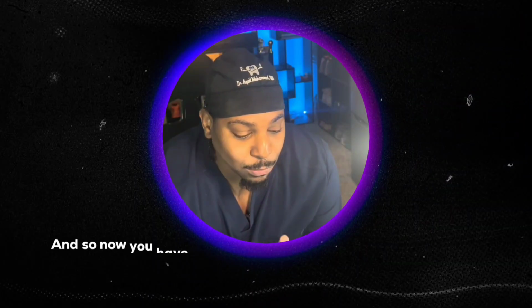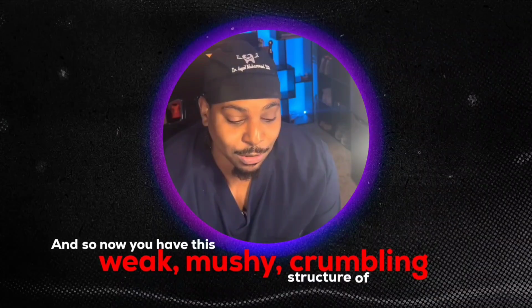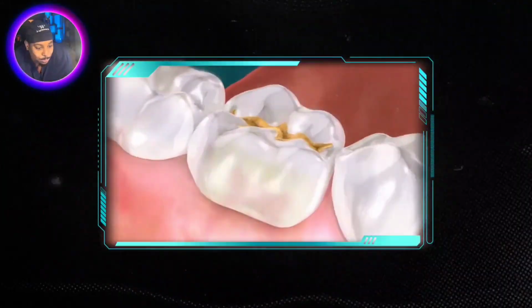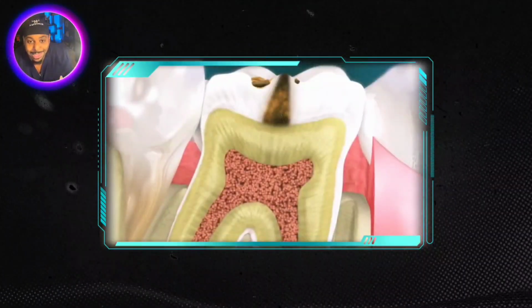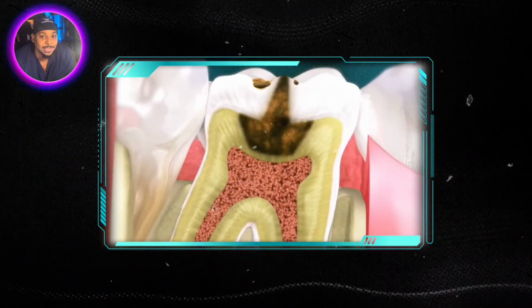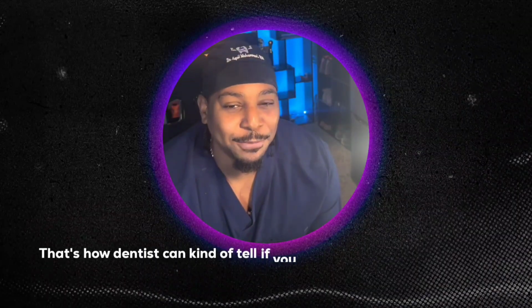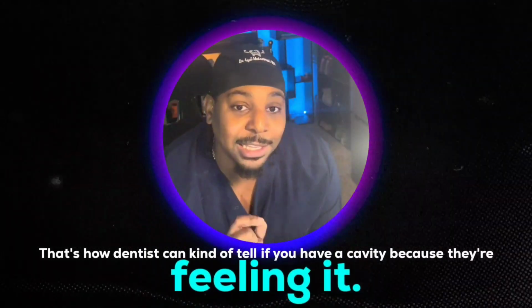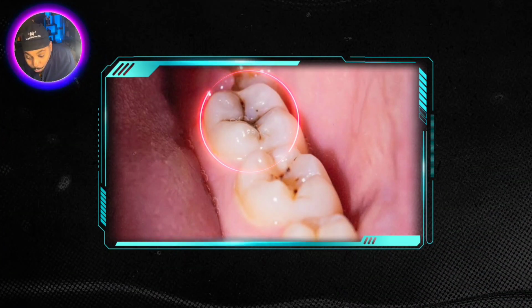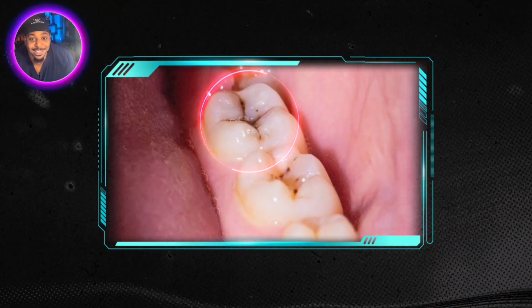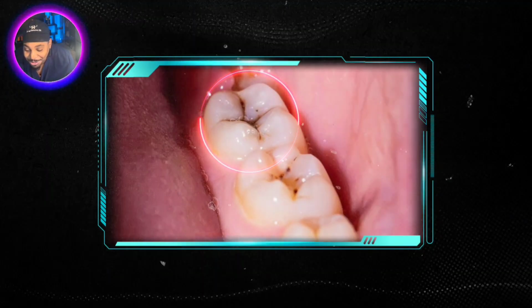And so now you have this weak, mushy, crumbling structure of tooth, a rotten tooth, which is now decayed because of the acid mixed in with bacteria, and it's a wet, mushy mess. That's how dentists can tell if you have a cavity, because they're feeling it here. Now this one's pretty obviously a cavity, but there is a world where this is not. You know what I mean? Like there's a world where this is not.